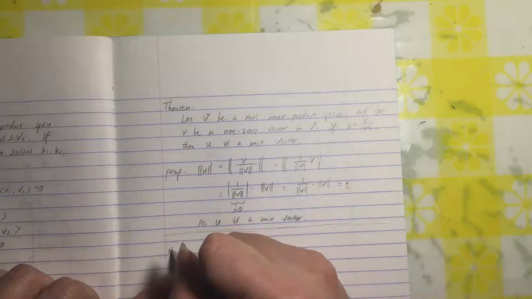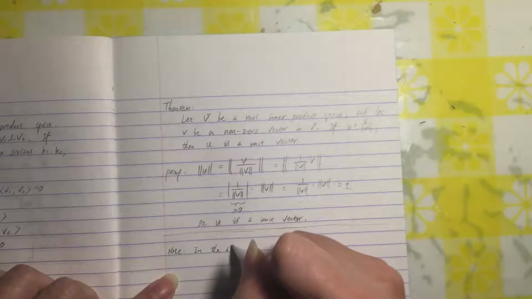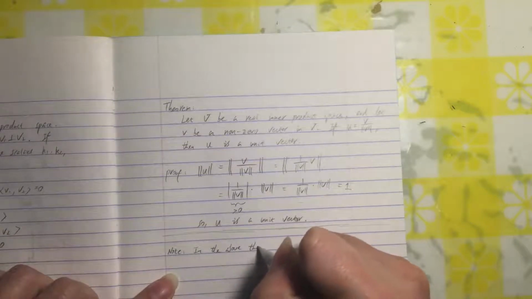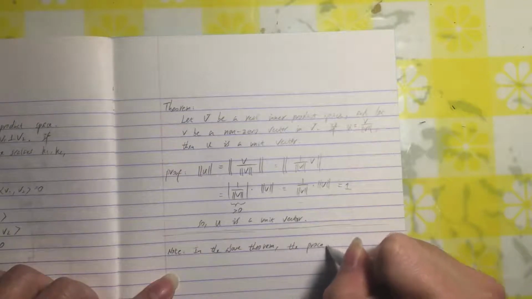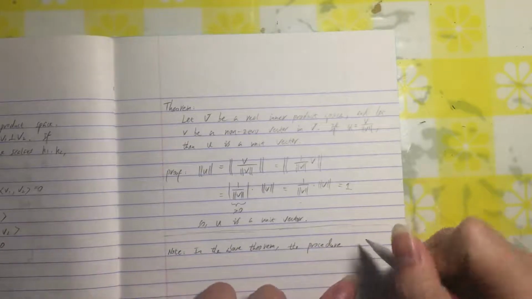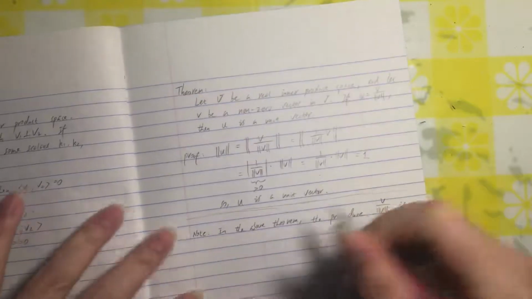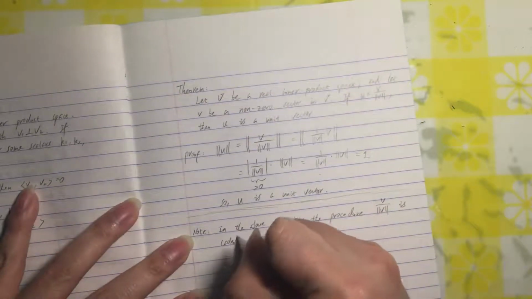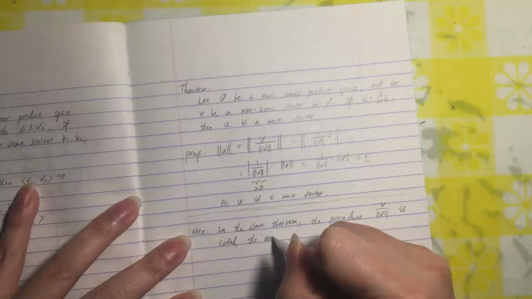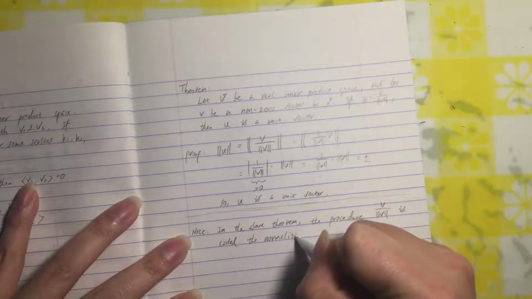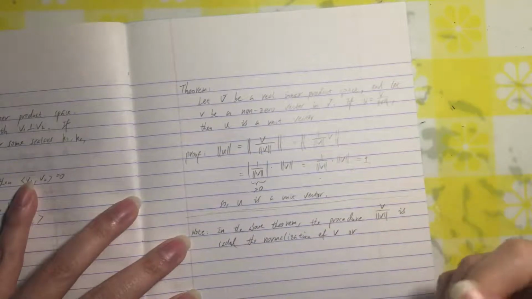Note, in the above theorem, the procedure v over norm of v is called the normalization of vector v. Or we can also say it's called normalizing v.